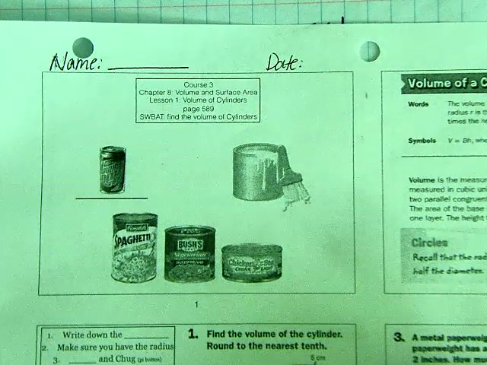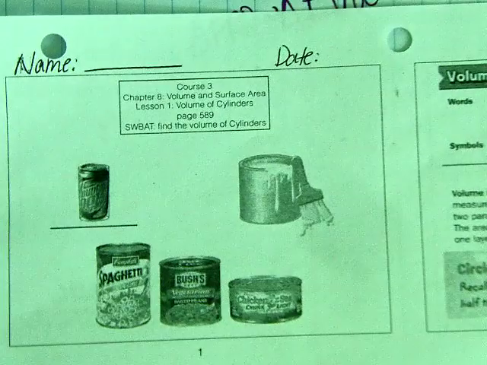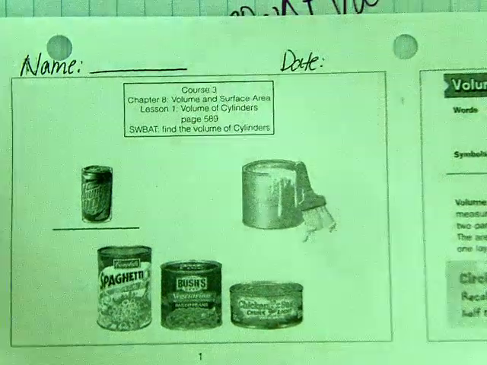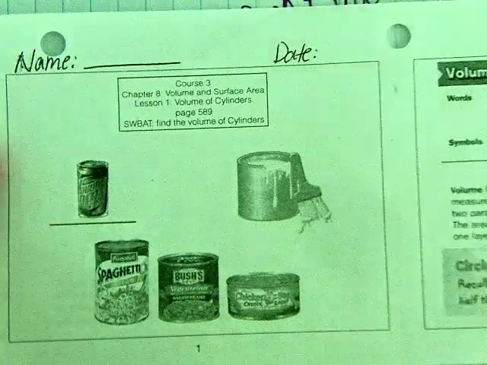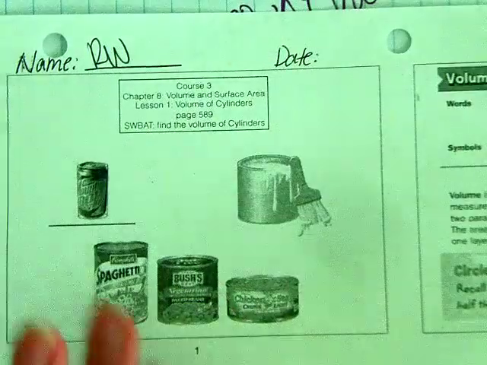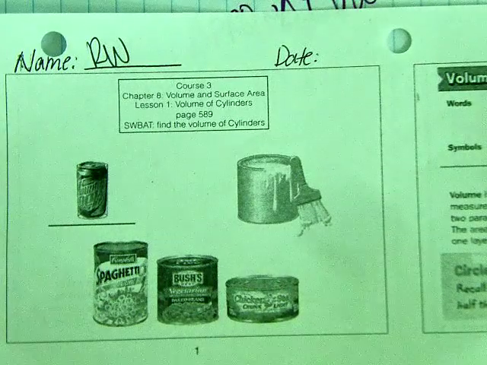Okay, so we're going to move on to Chapter 8, titled Volume and Surface Area. So today we're going to work with the volume of cylinders. So name and date. Okay, so we've got some different cylinders here. We're going to talk about their volume and what that means. So, the volume of a cylinder.